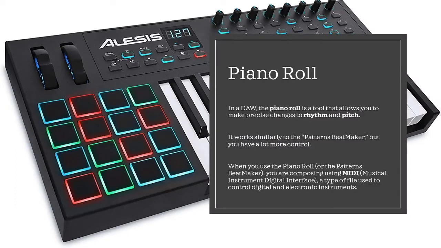So, in a DAW, the piano roll is a tool that allows you to make precise changes to rhythm and pitch. It's really, really similar to the Patterns Beatmaker, but you have a lot more control, which also means it's a little more tricky to use.